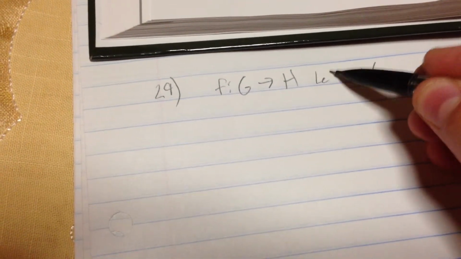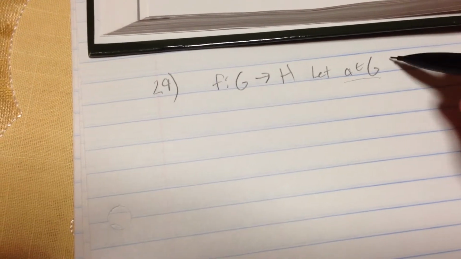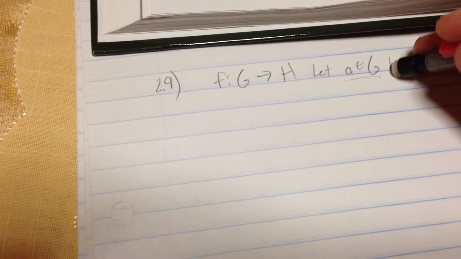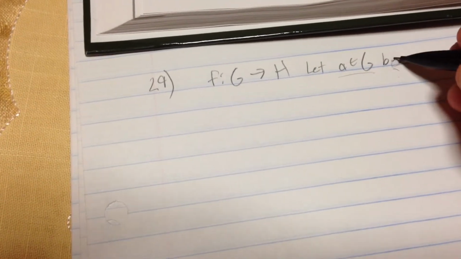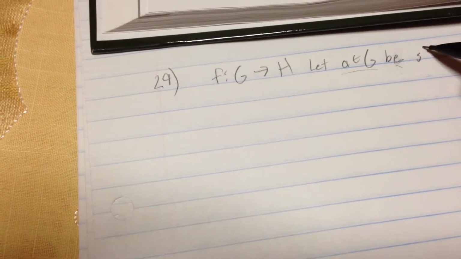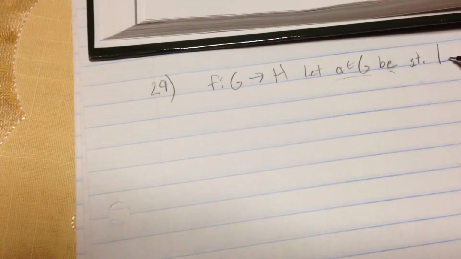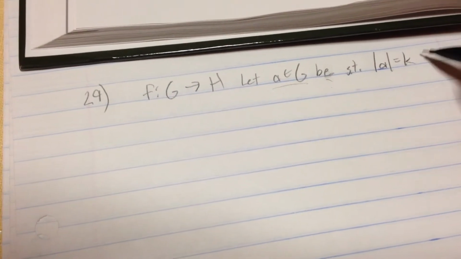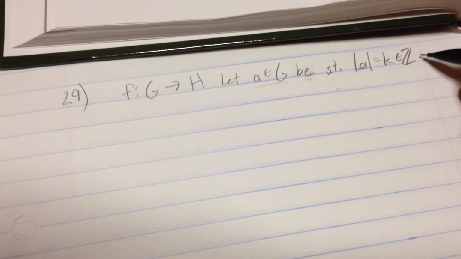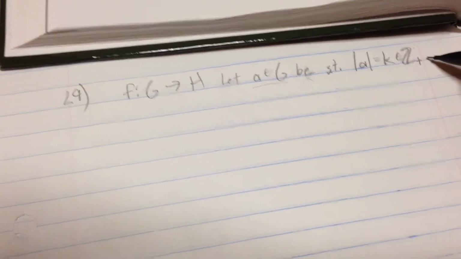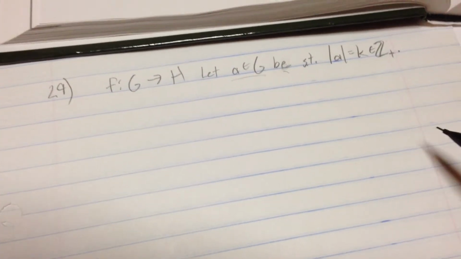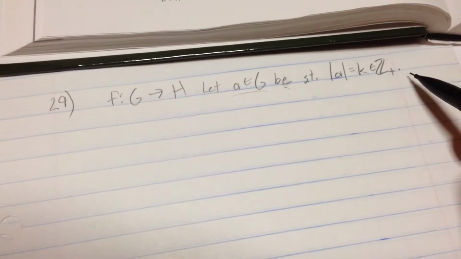So I'll say let this be such that the order of A, say, equals K in the positive integers. We could also consider the possibility that the order is infinity, but we'll focus in on this for now.